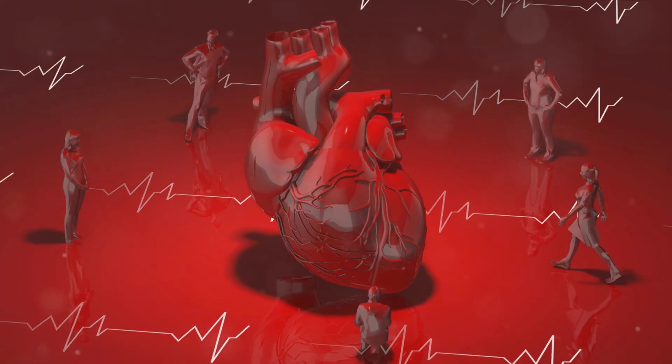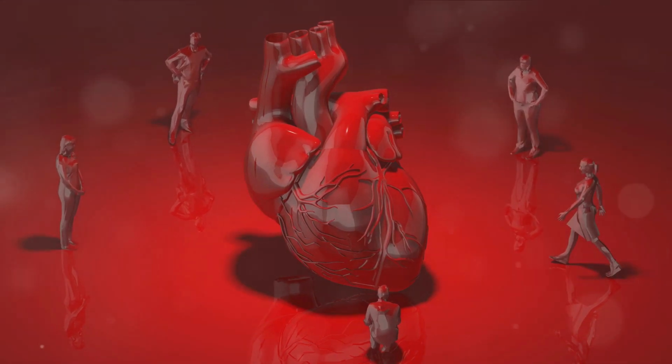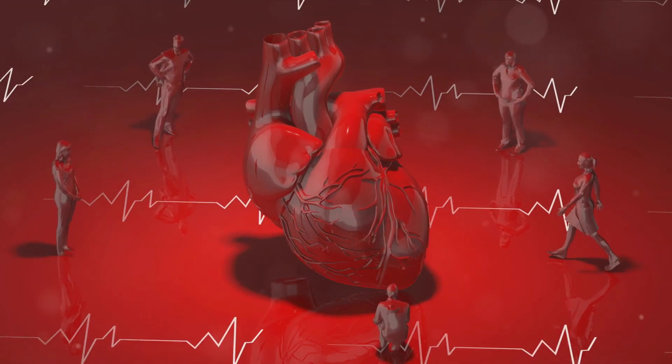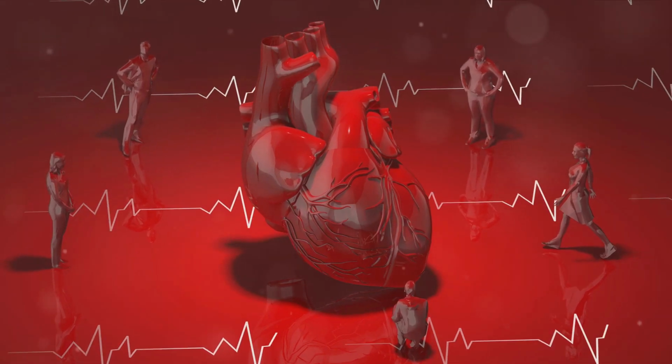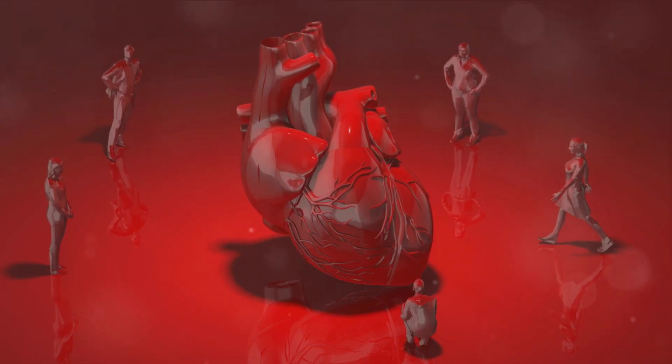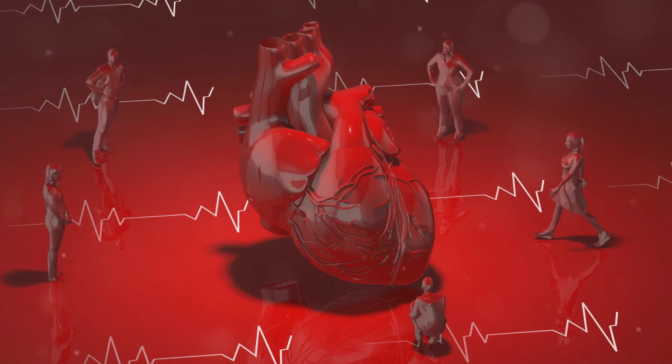Determinants are the factors that contribute to the occurrence of a disease. This includes things like genetics, lifestyle, and environmental influences. Determinants may be modifiable, such as sedentary lifestyle, or non-modifiable, such as genetic factors.